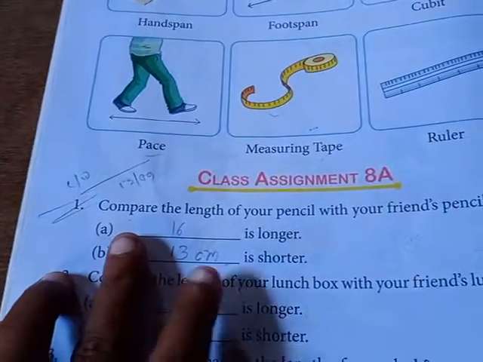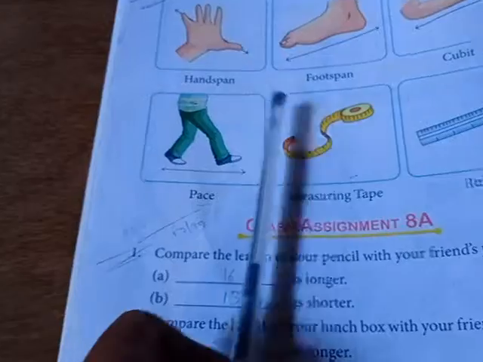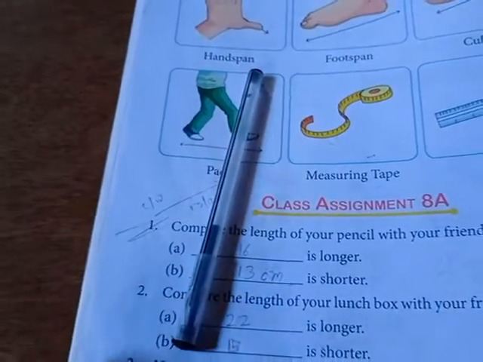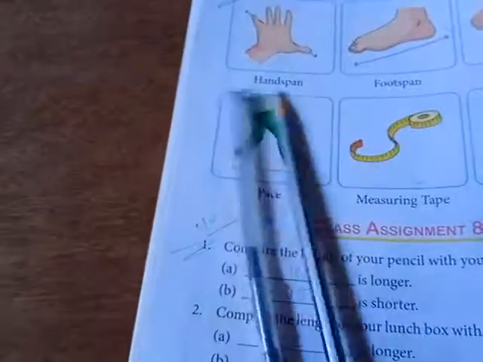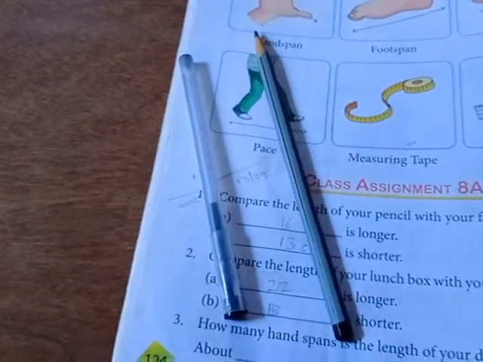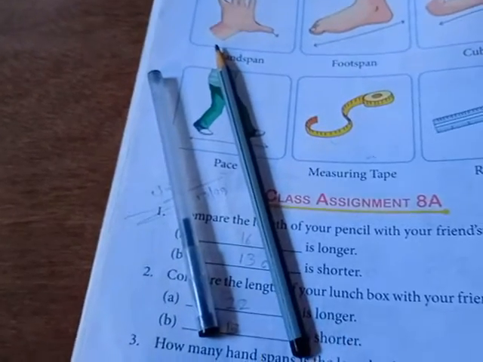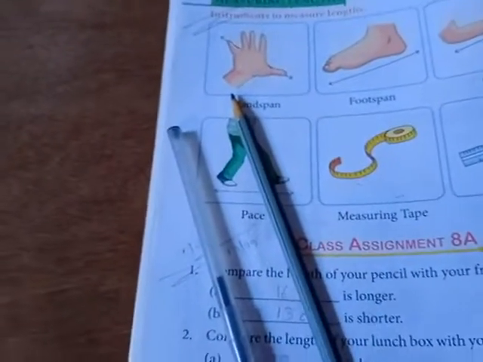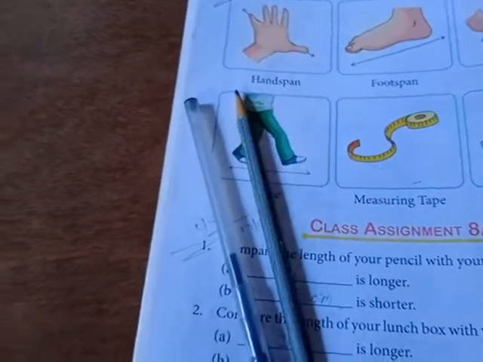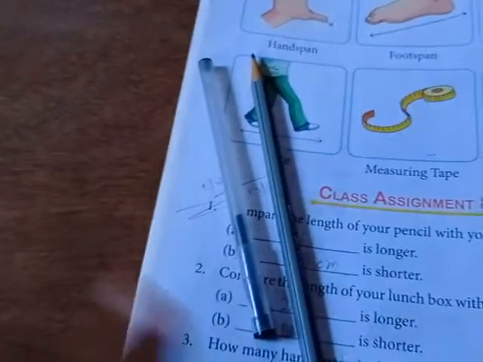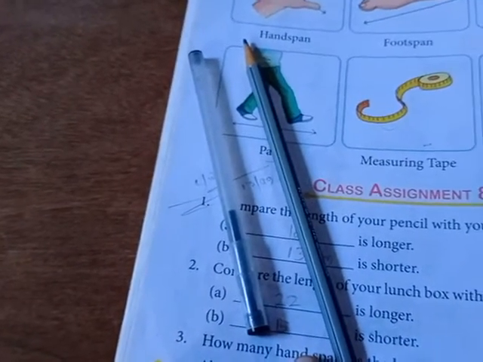Here are some questions. Compare the length of your pencil with your friend's pencil. Suppose this is mine, and suppose this is another pencil. Which one is longer? Obviously this pencil is longer. So to compare the length, we should use the ruler.